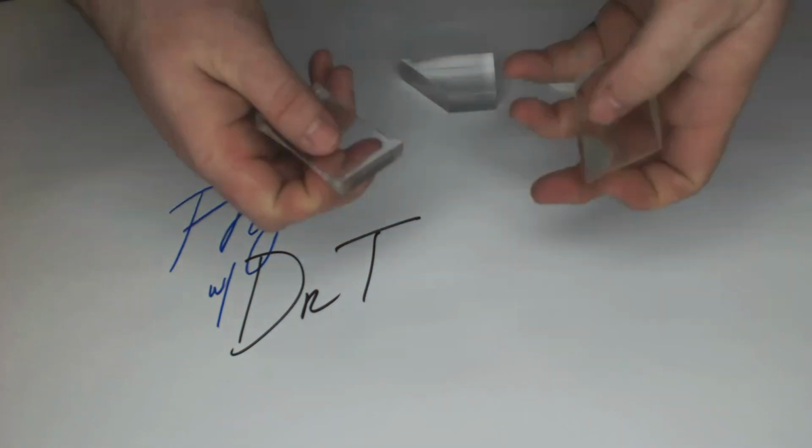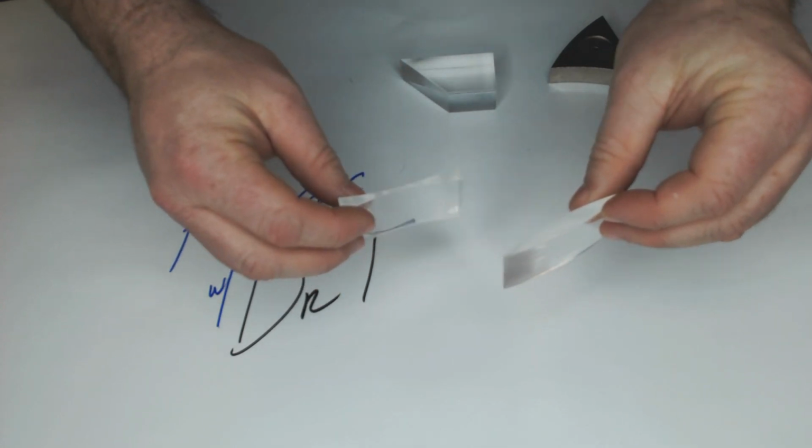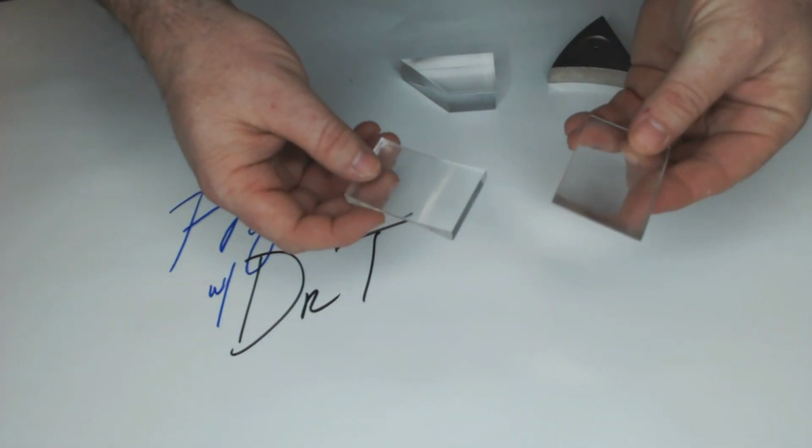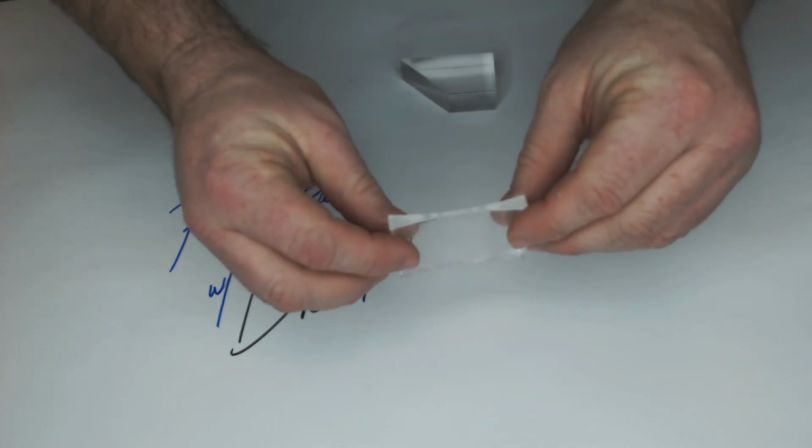Our last two are both lenses. They both have a curved surface that corresponds to a single radius of curvature for both sides. One is a convex thin lens, the other one is a concave thin lens.